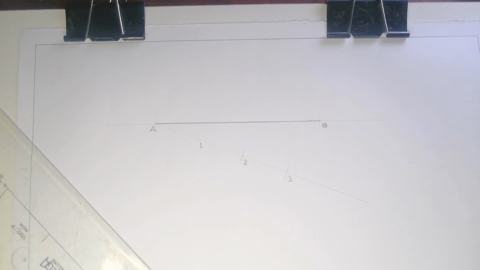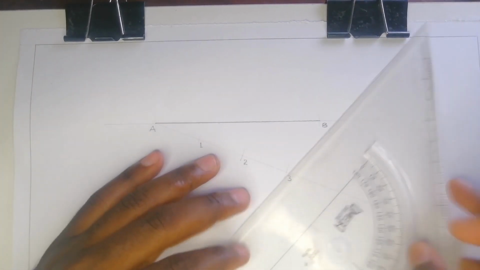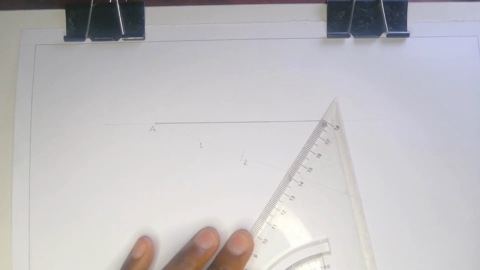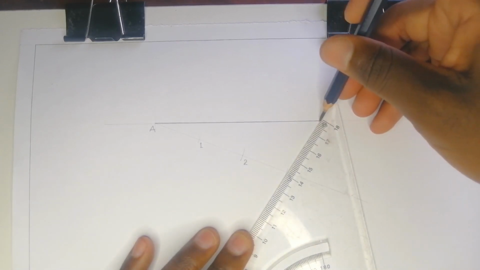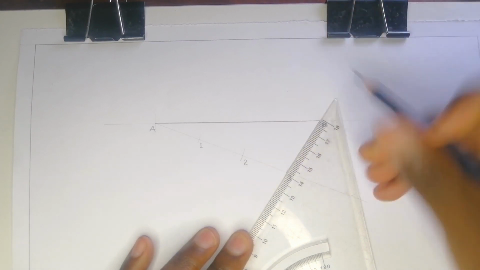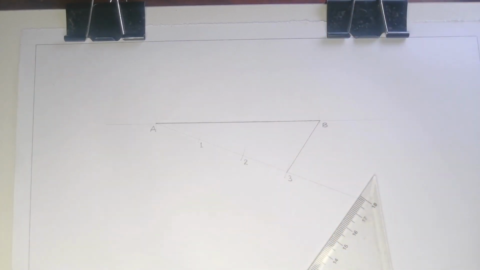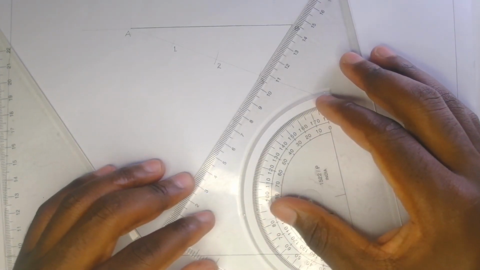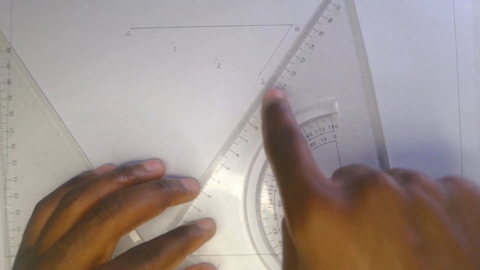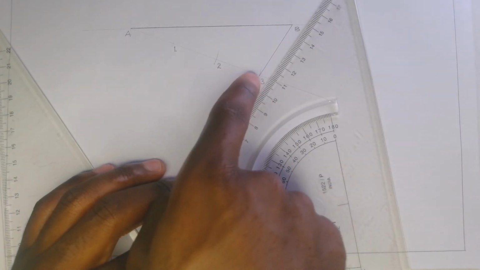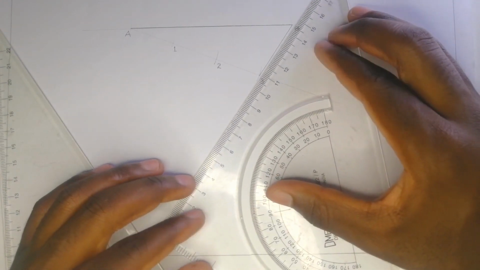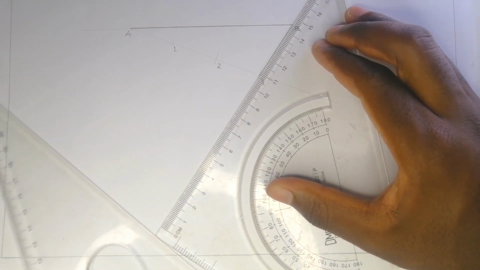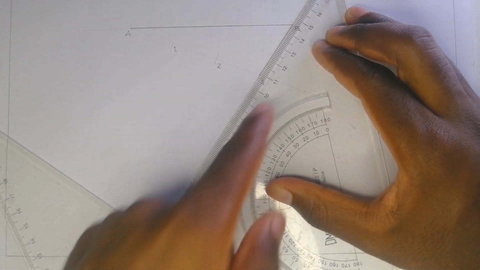The next step is joining the point 3 to B. This can also be done with a construction pencil. This is where you now need to use both set squares. So what you have to do is align your set square with the line that you just drew, the line joining 3 and B, and then place the other set square on the set square that is along this line.